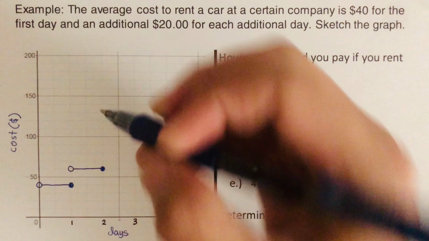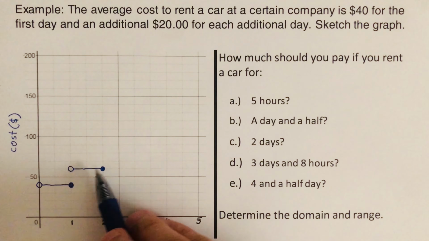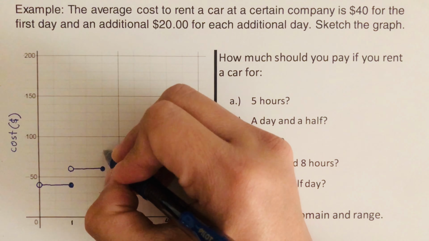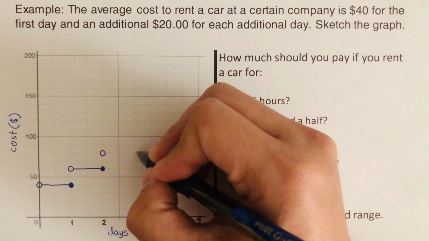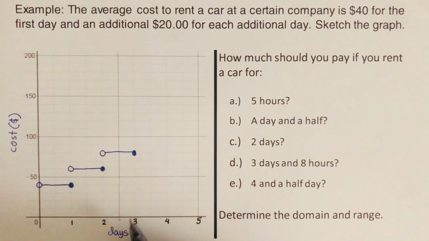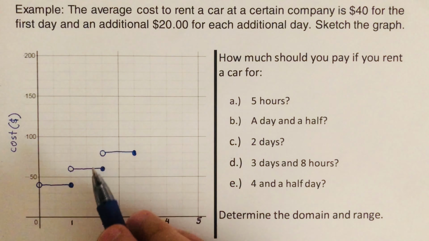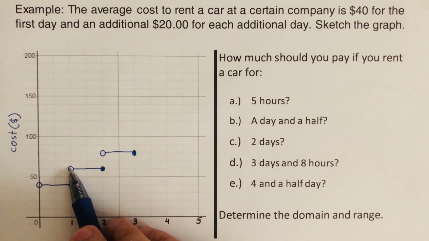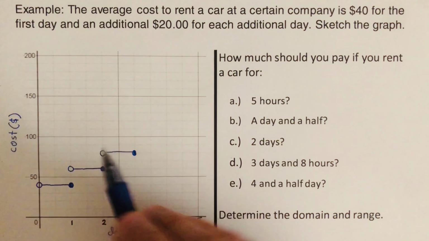And then the same thing is going to happen. Again, additional $20. So that's 60, so it's going to go to $80. So that's an open circle, then a closed circle on 3. And then we connect them together. And then the same thing, since we go by $20, so that's from 40, then 60, then 80, then plus 20, that's going to be 100.